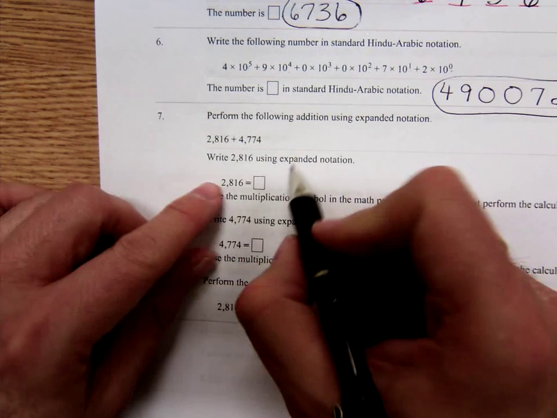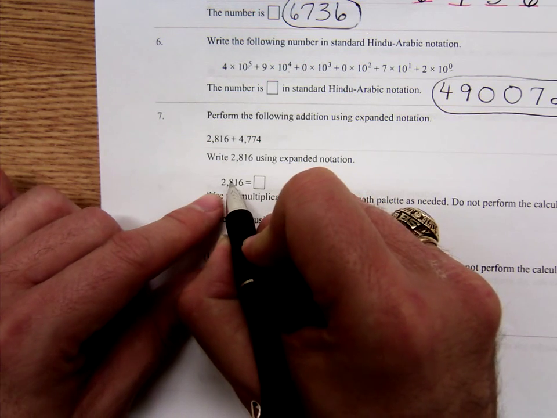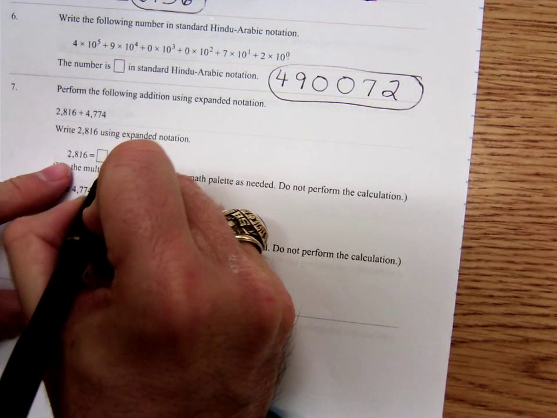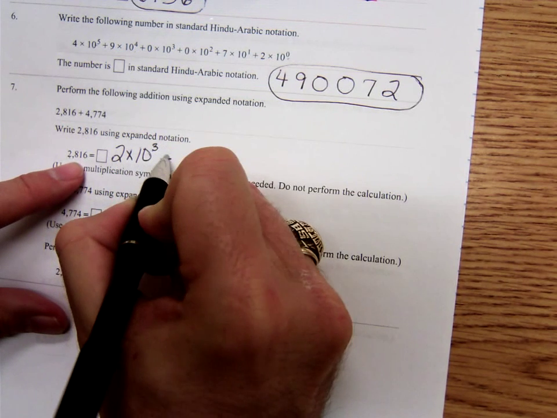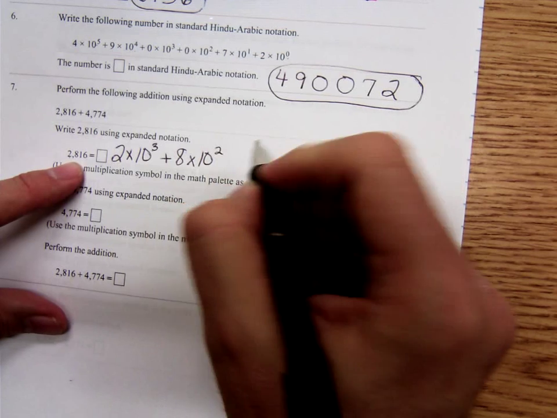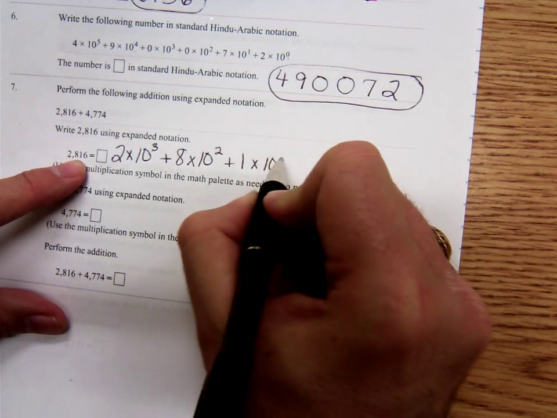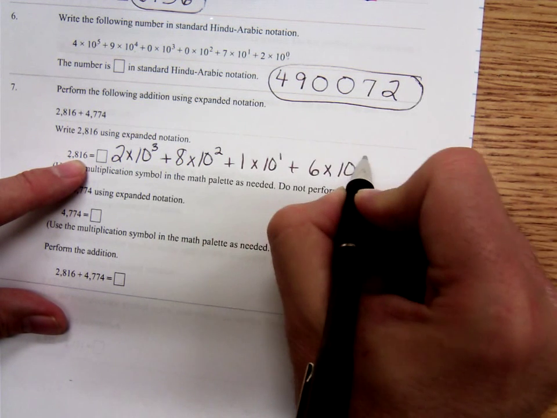But now this one, in expanded form, 0, 1, 2, 3. So right here I'll say 2 times 10 to the 3rd plus 8 times 10 squared plus 1 times 10 to the first plus 6 times 10 to the 0.